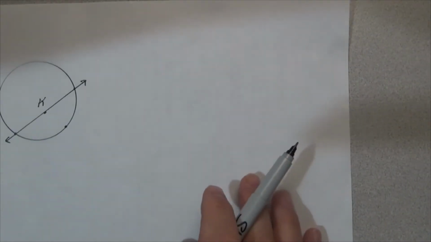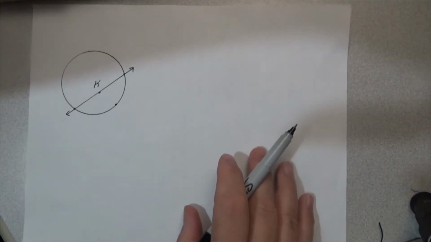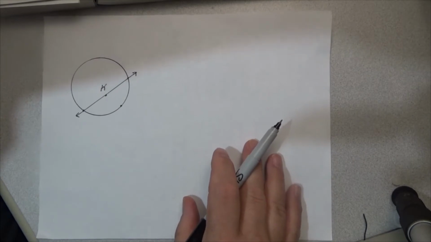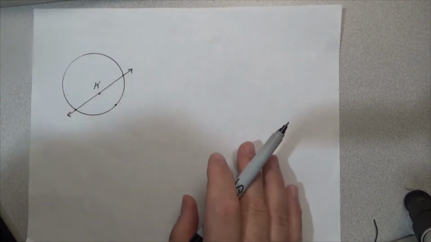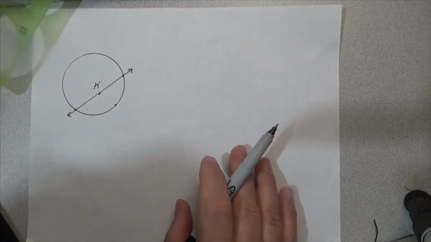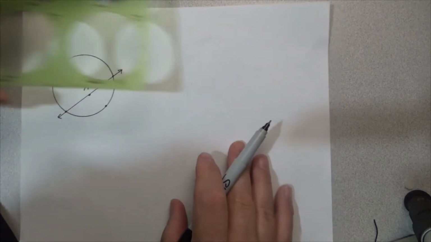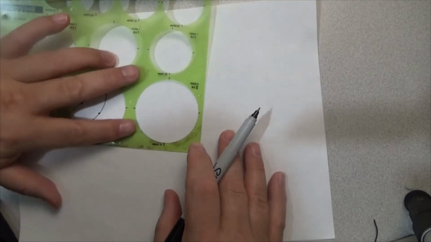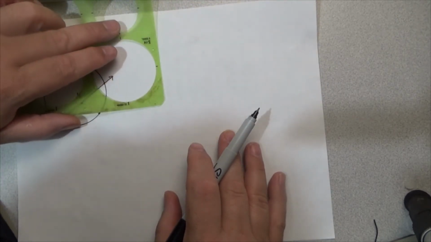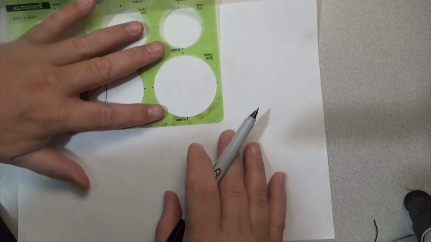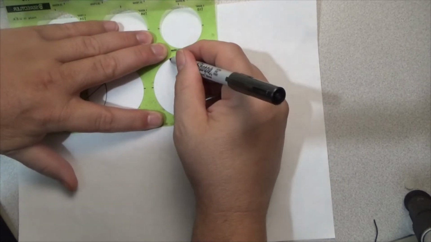All right. The next one starts at the bottom of page 623 and finishes at the top of page 624. It says that in the same or congruent circles, central angles will subtend the same arc length.